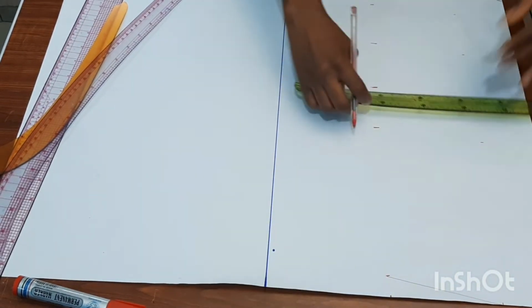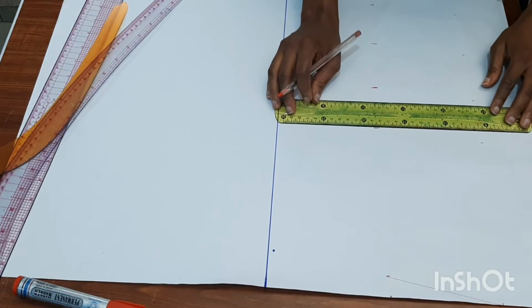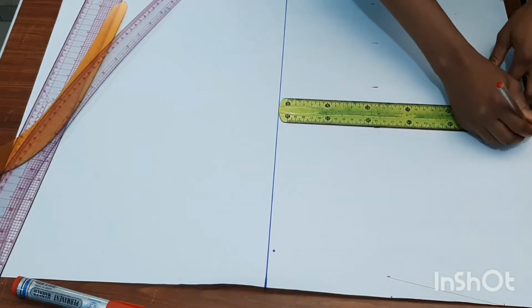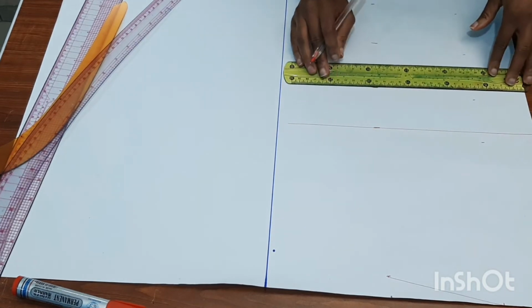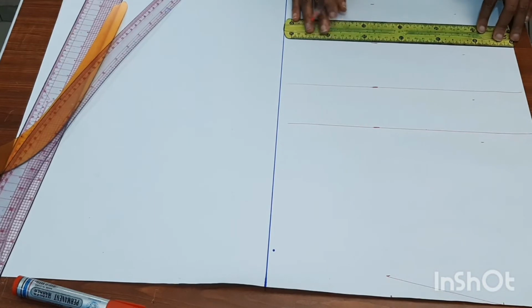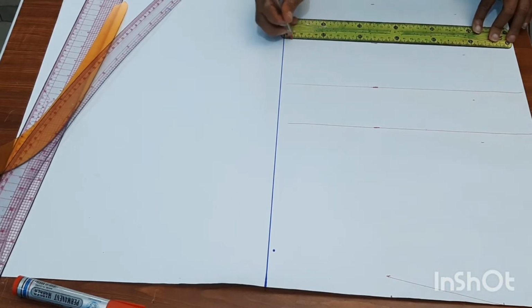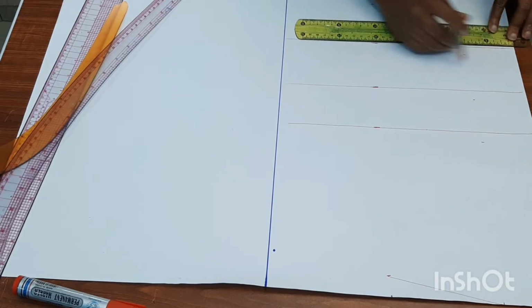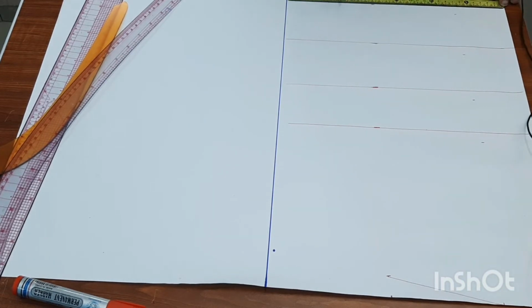Then I use my straight ruler to connect the lines. Please ensure your measurements are correct, because as I look at it, it seems like I skipped the measurements, they don't correspond. So I just make sure everything matches up and is lined up.